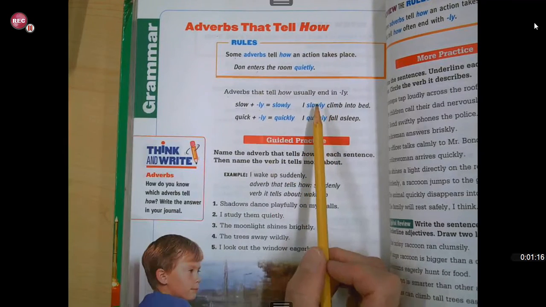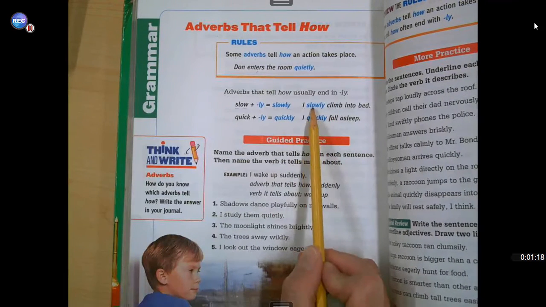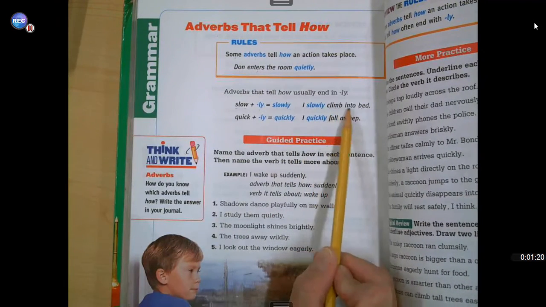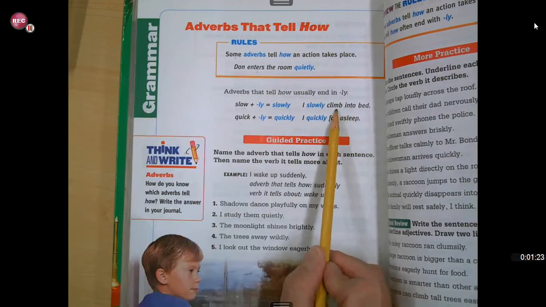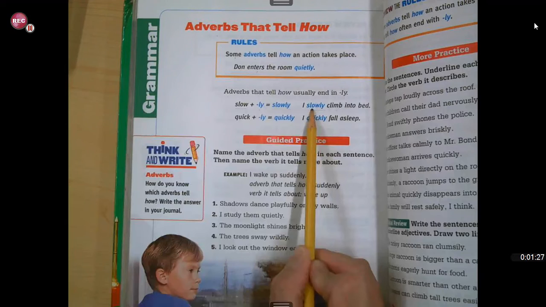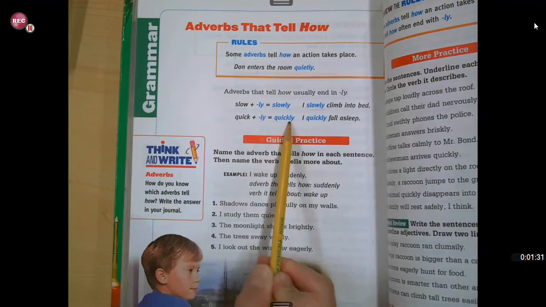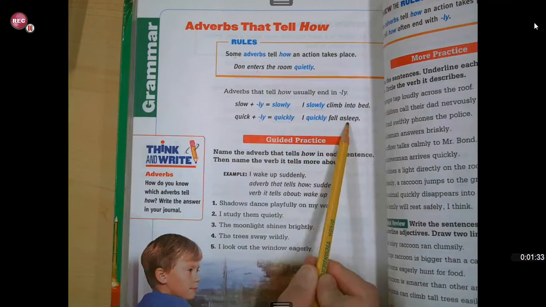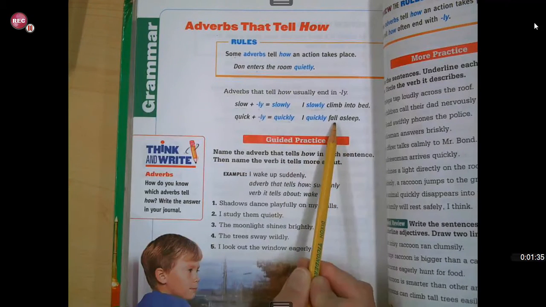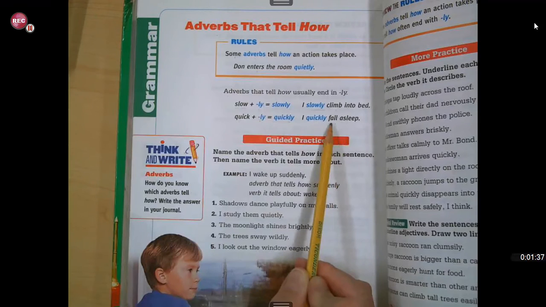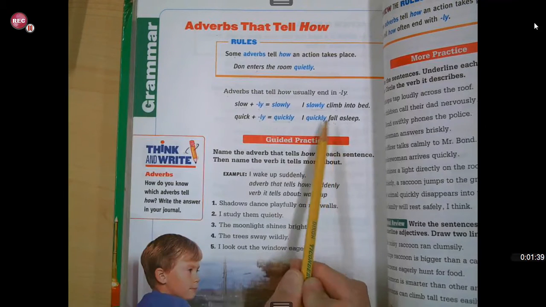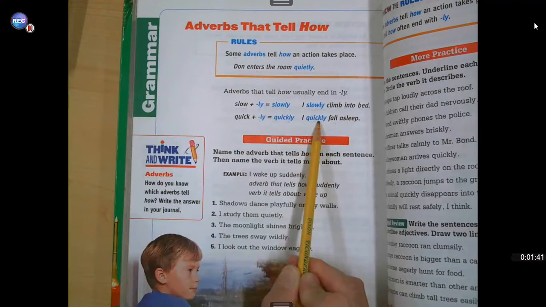It tells how the action happened. I slowly climb into bed. So what did I do? I climbed. And how did I climb? Slowly. Quick plus ly is now quickly. I quickly fall asleep. What did I do? Fall asleep. How did I fall asleep? Quickly. So it's describing the action.